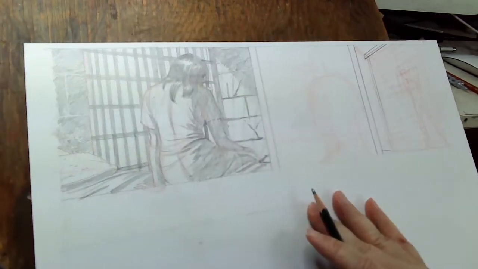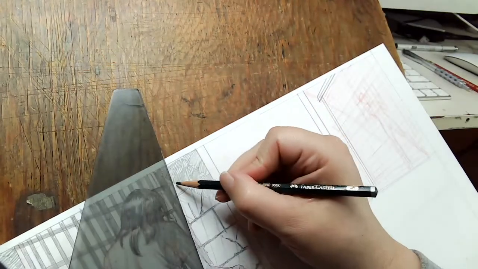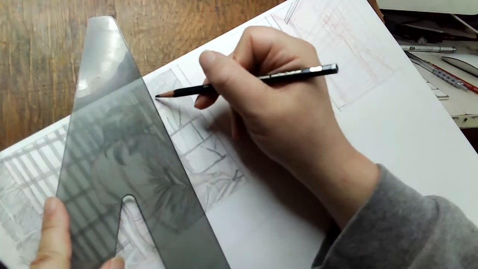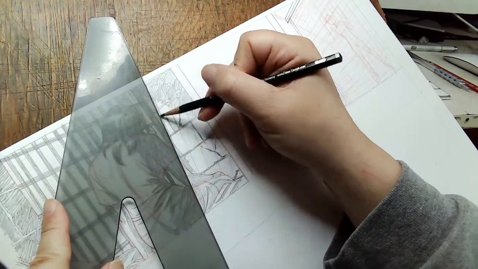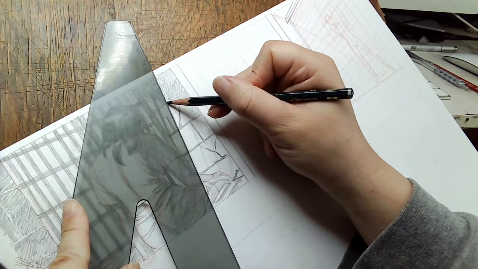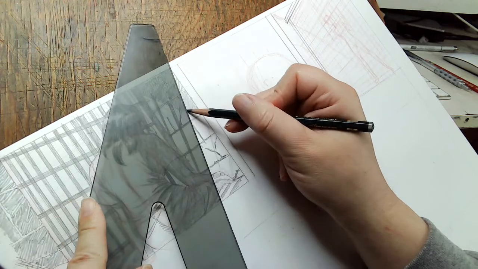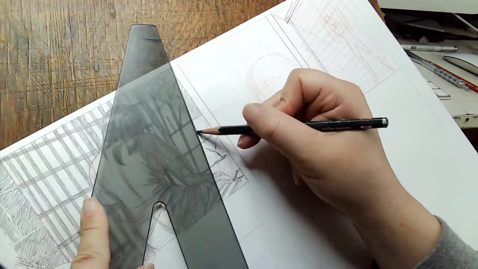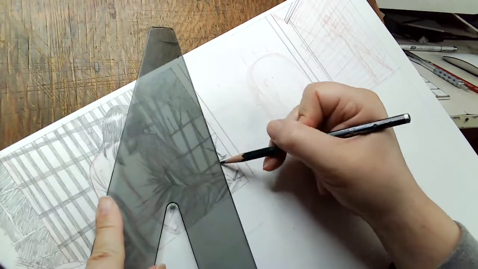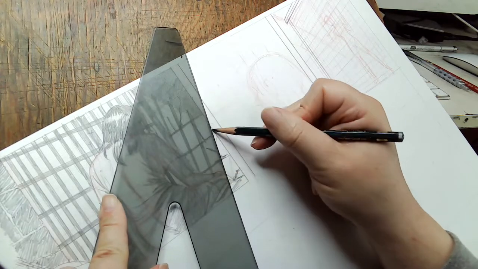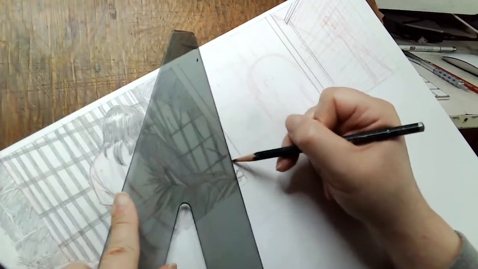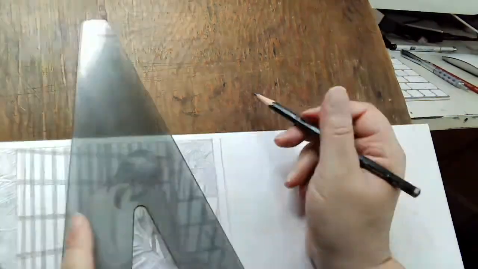So there's the first panel. And the shadows move, they distort. Now, one of the fun things about comics is you can really play and exaggerate and push things. That's where your style can come in.